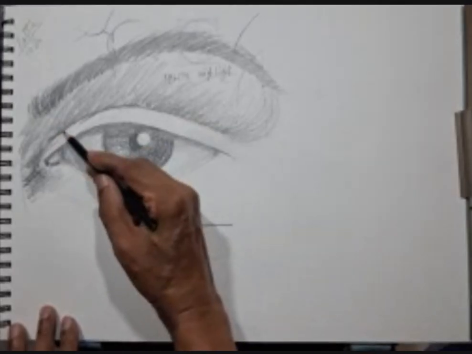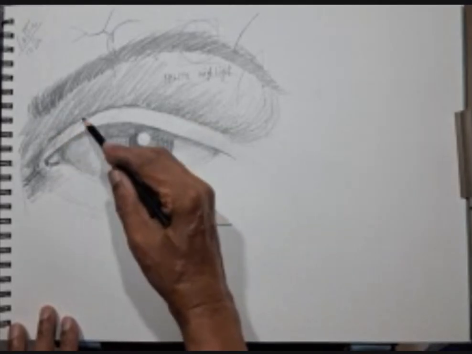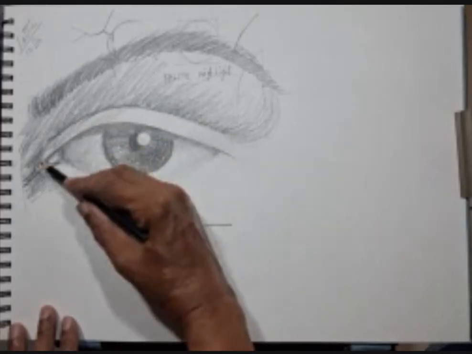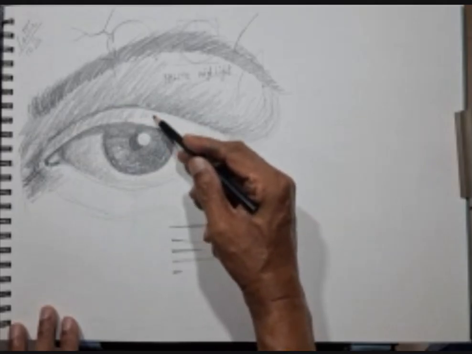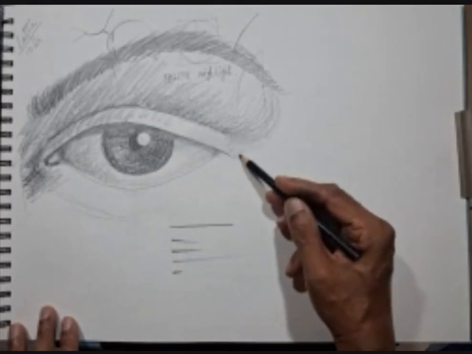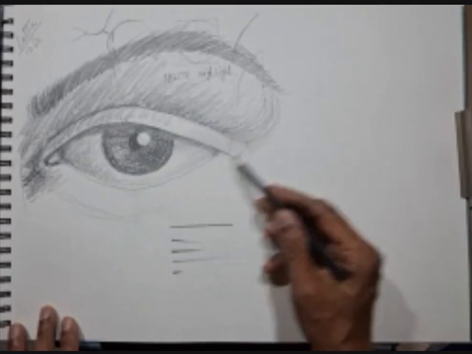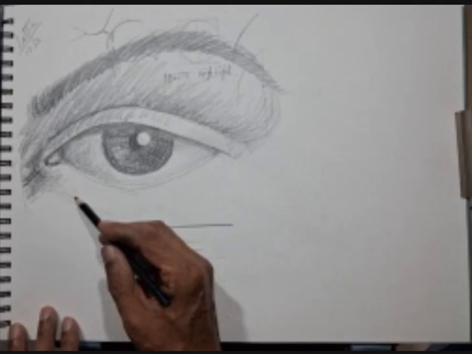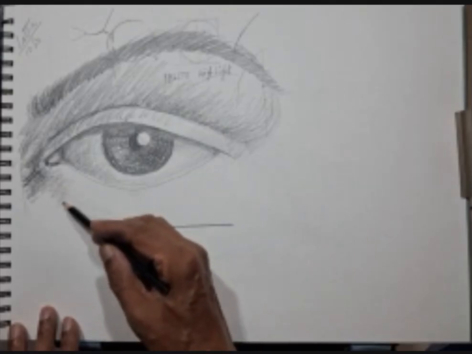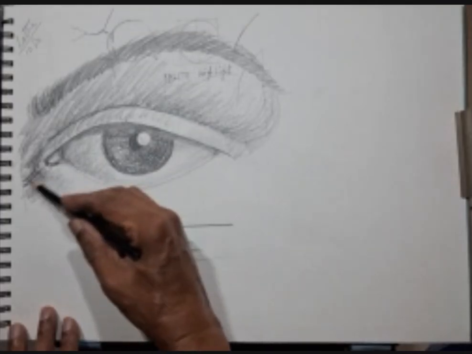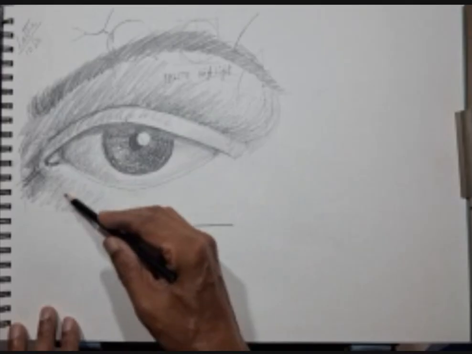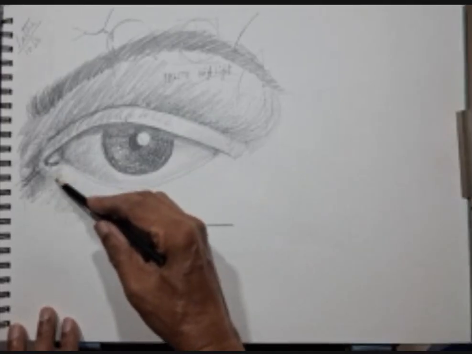Okay. Now this is coming down. I'm going to give a little bit of angular shading, and I'm going to draw lines to show that here too there will be a little bit of fat collection.